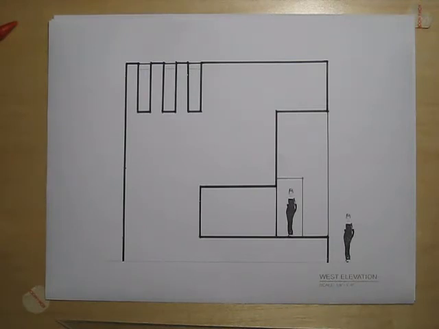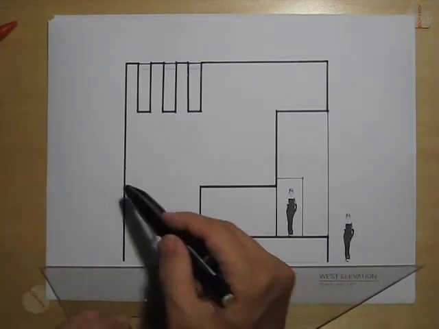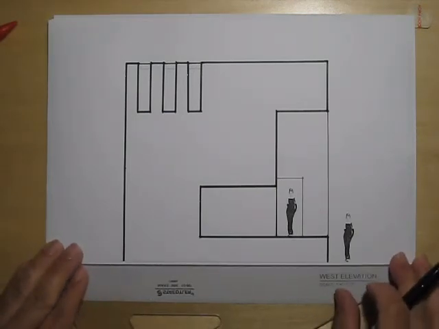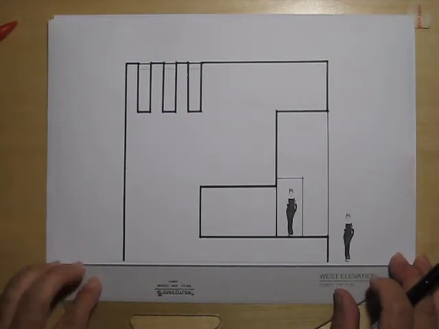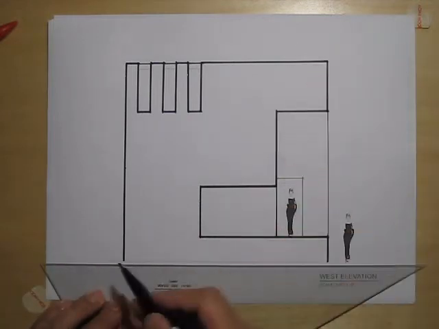Now, for the ground on the elevation, the ground plane would be considered the thickest line weight. So if you thought that was the thickest line weight, the ground is describing a cut. Alright? Ground is describing something that the building has landed on.